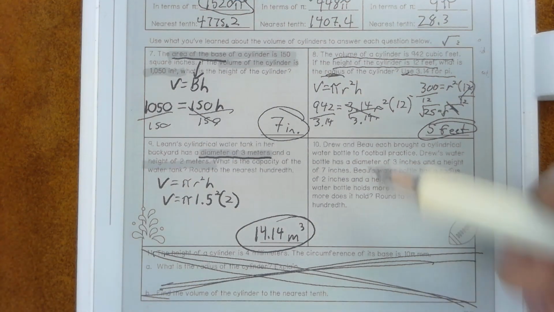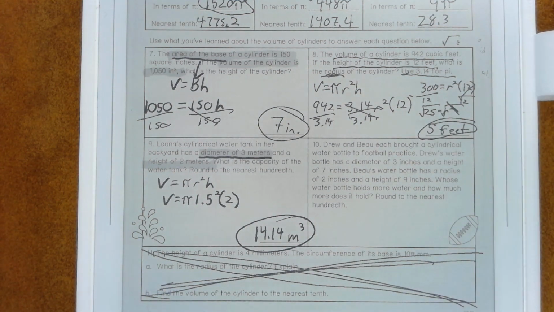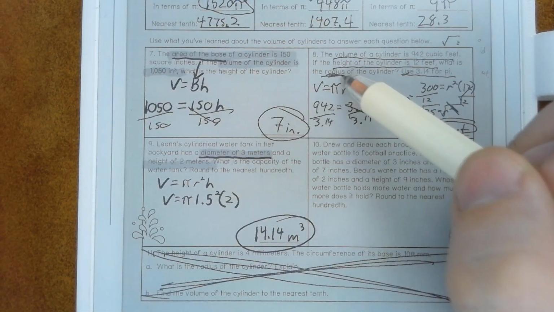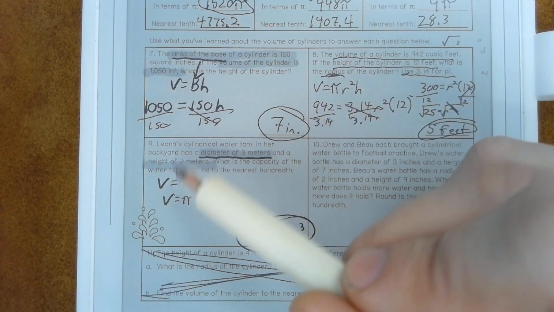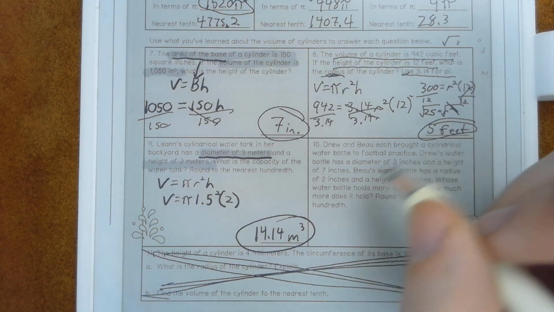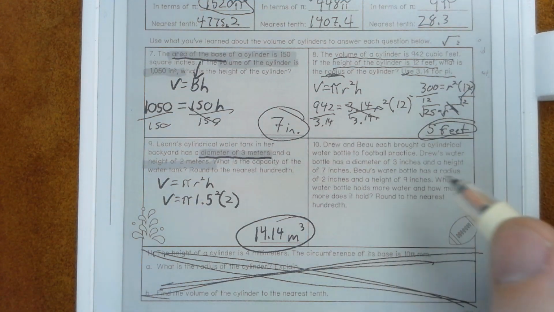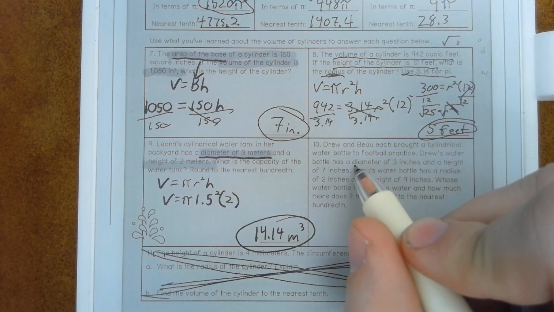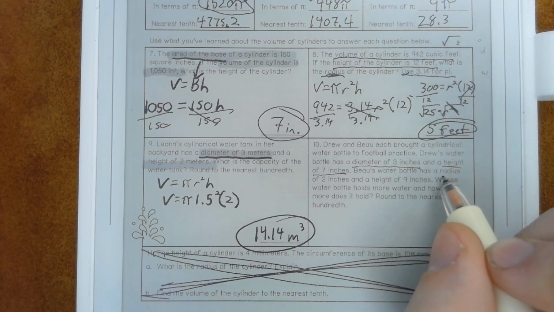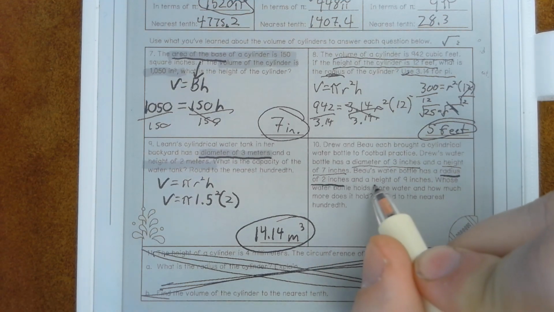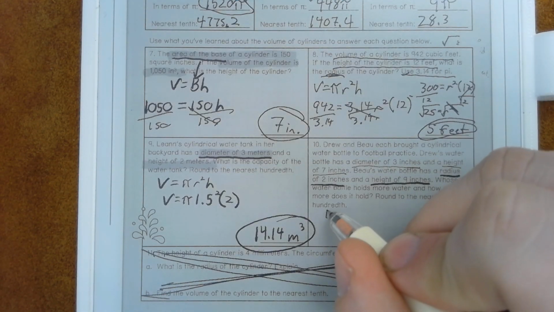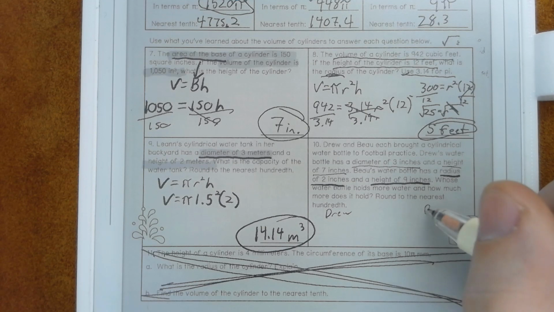And the last one looks the scariest just because there's a lot of words, but it's really no different than any of the other problems. In fact, I would say it's easier than number 8. It's about the same as number 9 or 7. For this one, it says Drew and Bo each bought a cylindrical water bottle to football practice. Drew's water bottle has a diameter of 3 inches and a height of 7 inches. Bo's water bottle has a radius of 2 inches and a height of 9. So we have two different people. We have Drew and we have Bo.